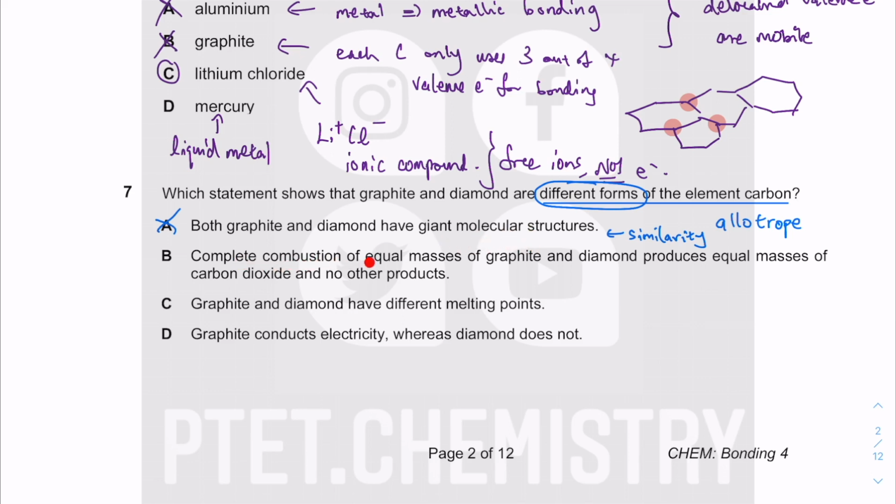Complete combustion of equal masses. So these are carbon, both of them are carbon. Of course, diamond is a very expensive source of carbon compared to graphite, which is present in your pencil lead, a very cheap source of carbon. They will produce equal mass of carbon dioxide and no other product. That is correct. So you haven't really done a lot of complete combustion. In fact, you haven't done combustion yet, okay?